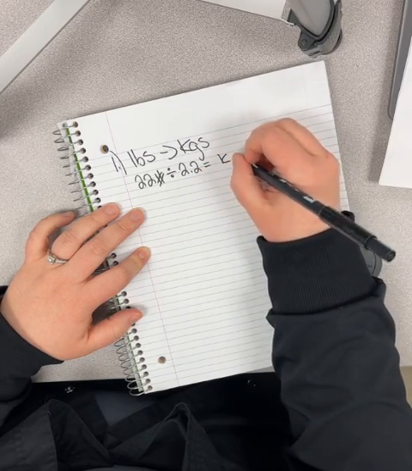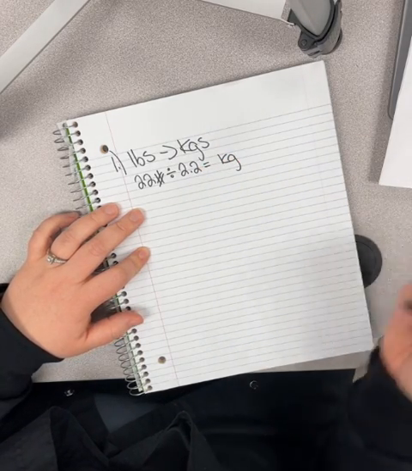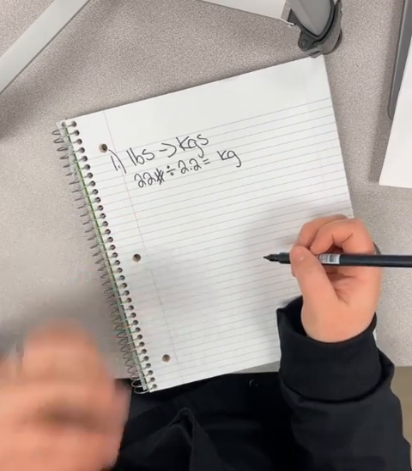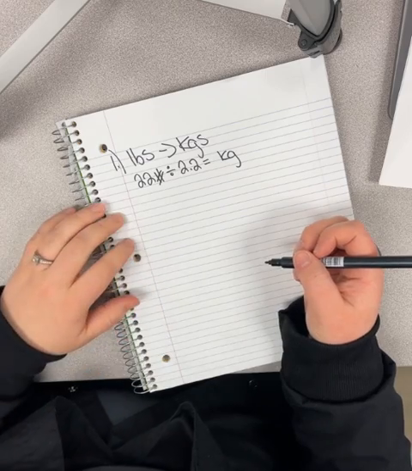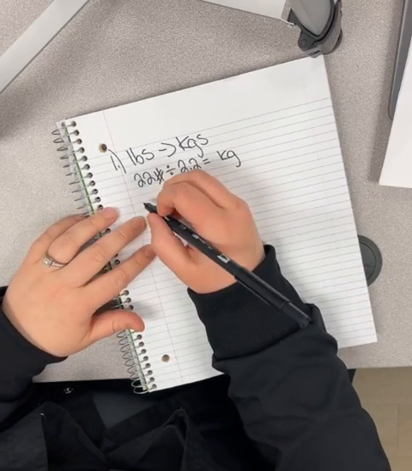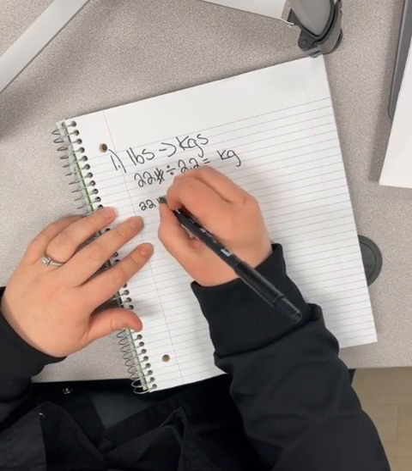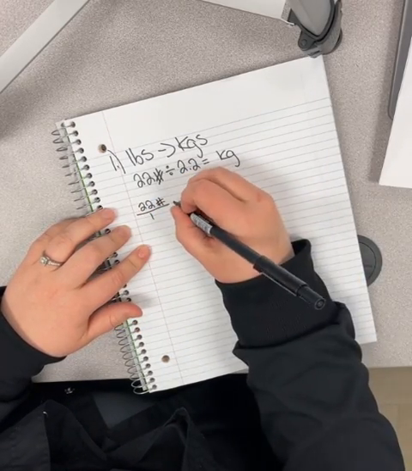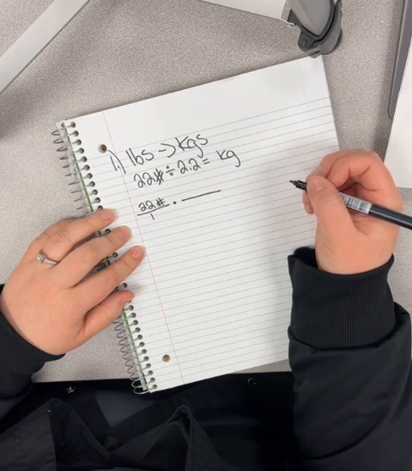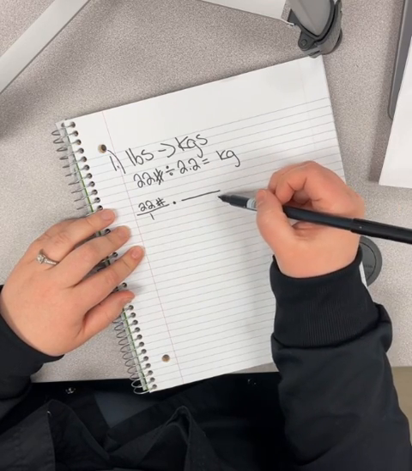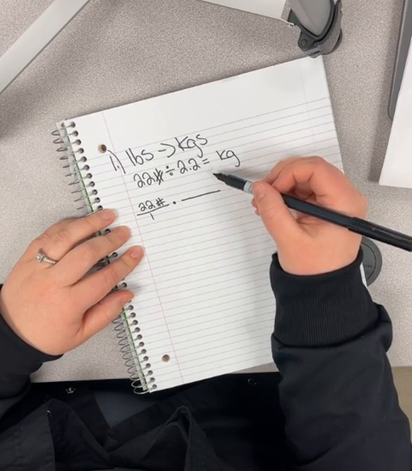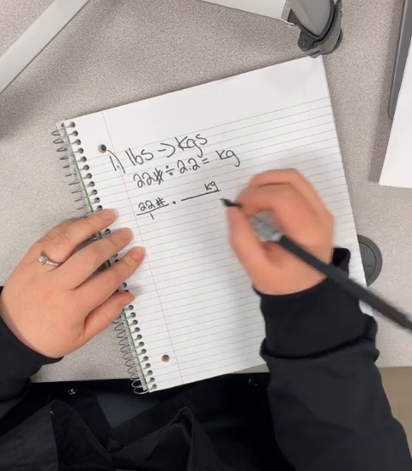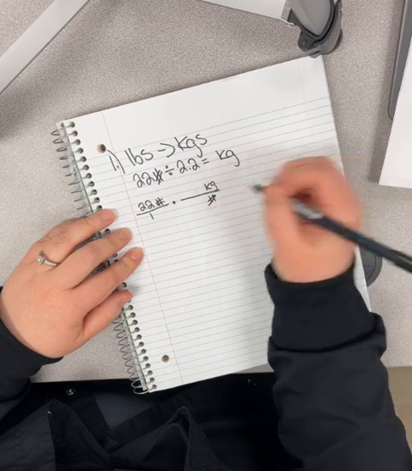Or if you're a visual person, like I am, you can set it up as a fraction. Your starting number, 22 pounds, is always going to be over 1. We always put on the bottom what we want to get rid of, and on the top the unit that is our goal. In this instance, we're trying to get to kilograms, and we want to get rid of pounds.